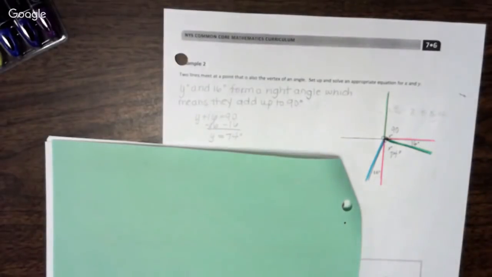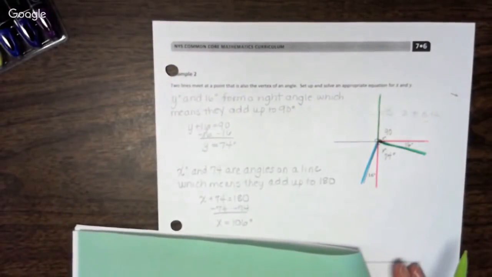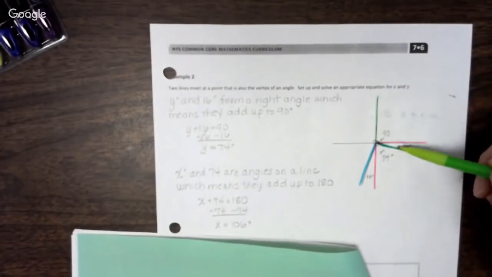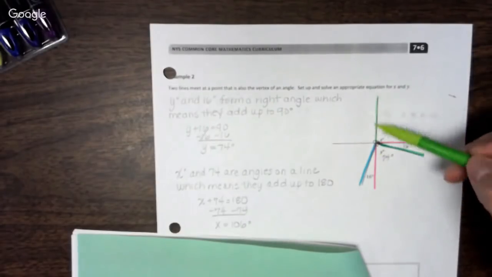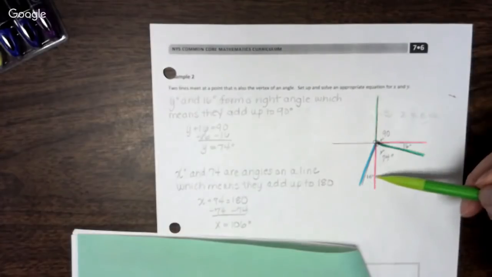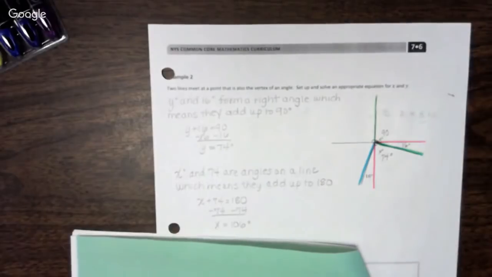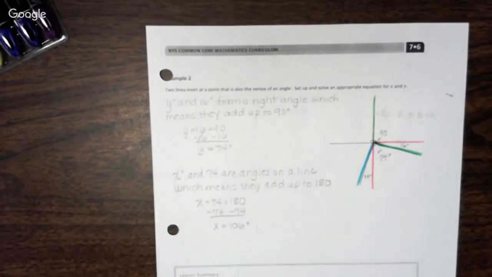Now, I thought of this a different way. I thought that x and 74, so this whole angle, the green angle, plus this y that we just found, add up to 180 because it forms a straight line right here. When I subtracted, I got 106, which is the same thing if you would have found this first and then added. It's the same method. All right, I'm going to have you try the rest of that homework. You're only doing numbers 1 and 2 today from the problem set, so go ahead and try that on your own. Good luck.